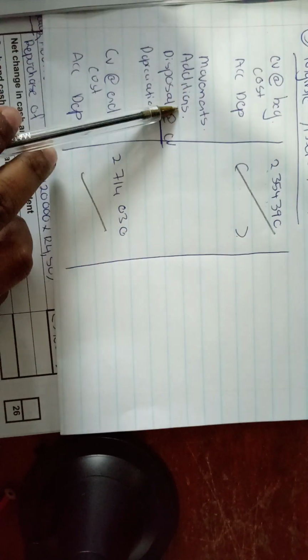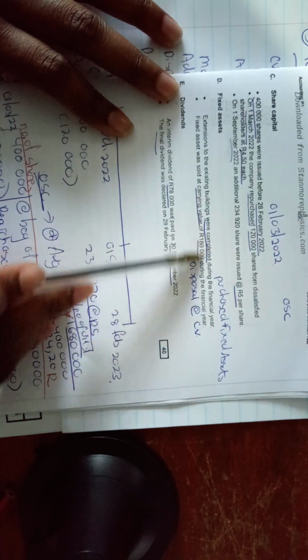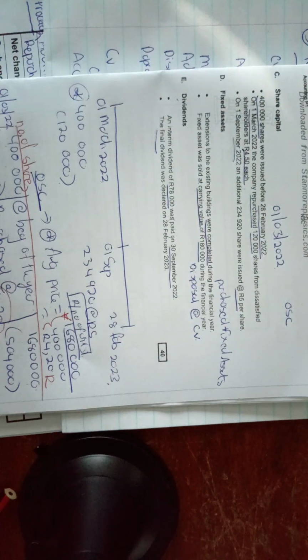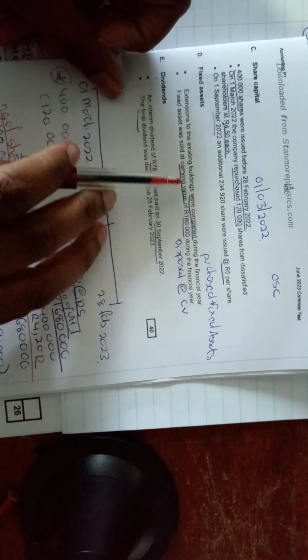Then let's go to the movements. Now, what occurs under the movements? It's additions. They told me extensions to the existing buildings were completed during the financial year. Okay, so they're not giving me a figure. That is how I know that the additions is my missing figure or my balancing figure, because I don't have any information. It goes on to say the fixed asset was sold at a carrying value of 180,000.